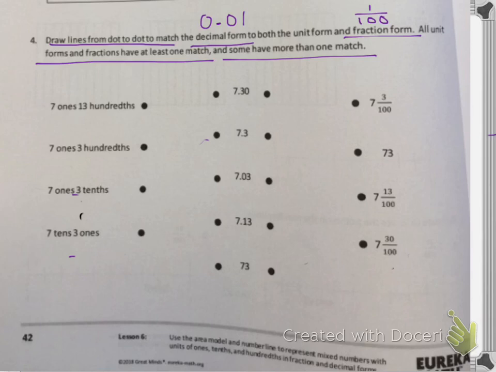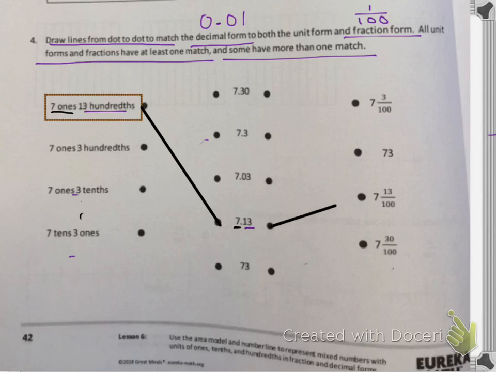So I'll do this first as an example. So we have 7 ones and 13 hundredths. I'm looking for 7 ones and 13 hundredths. I can see, aha, we have 7 ones and 13 hundredths. So I am going to make a line to here. And then 7 and 13 hundredths as a fraction or as a mixed number would look like that. And there we are. I want you to do the rest for this 4. I'm going to be checking to see if you made the connections accurately.